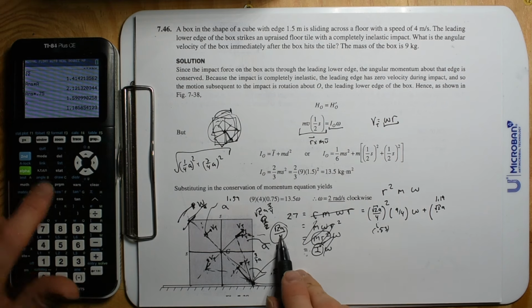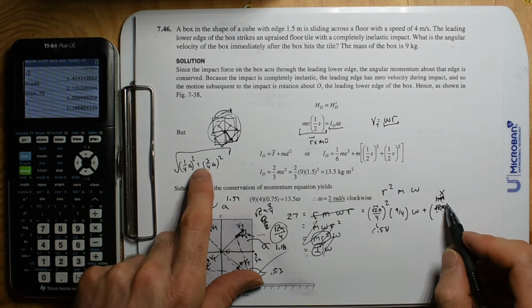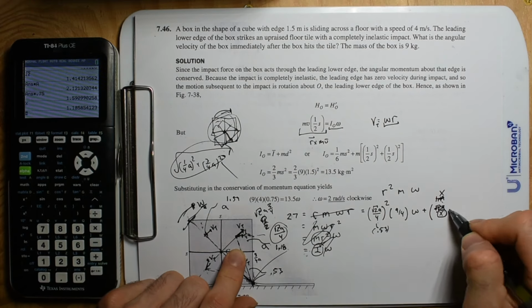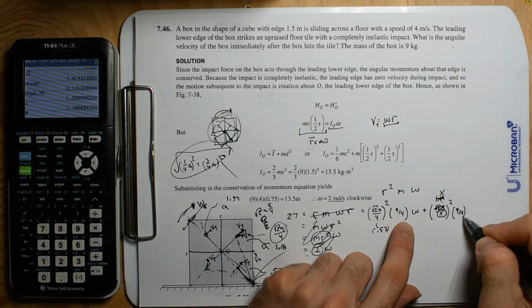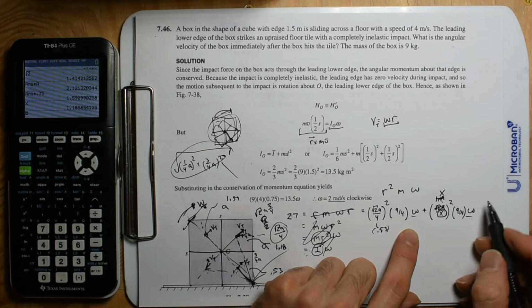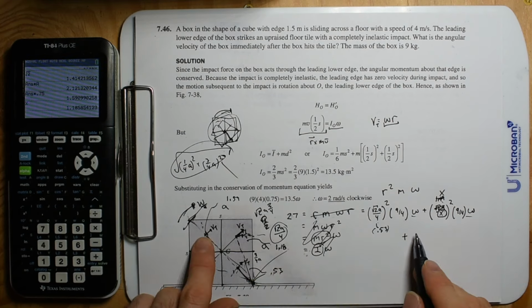This one's just in our calculator. We already did that. We already did this. This distance is for these two. So we have x in our calculator. We're going to square it times the mass, 9 divided by 4, and then omega. So this omega is the only thing we don't know, and then we'll have to divide that out at the end. But now we're going to have to add this next one.